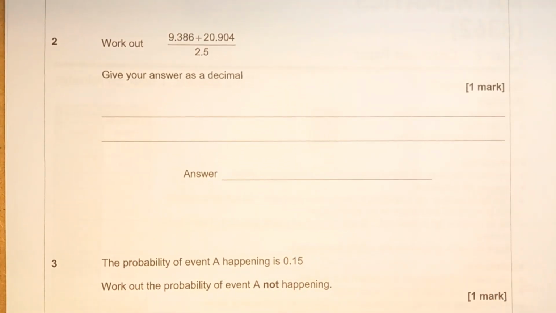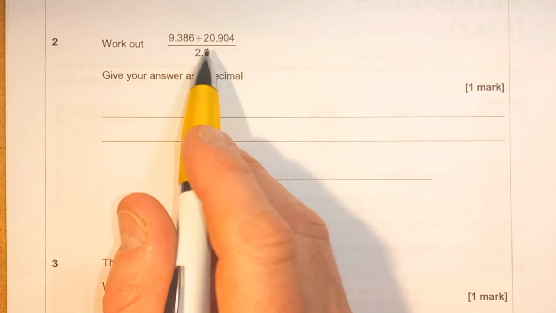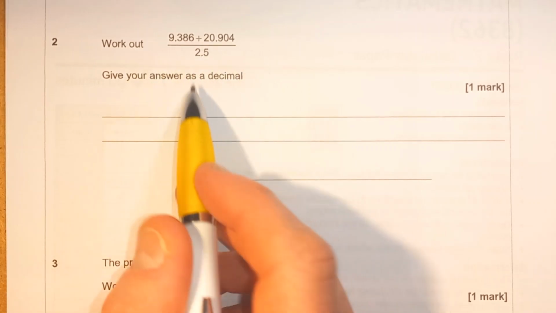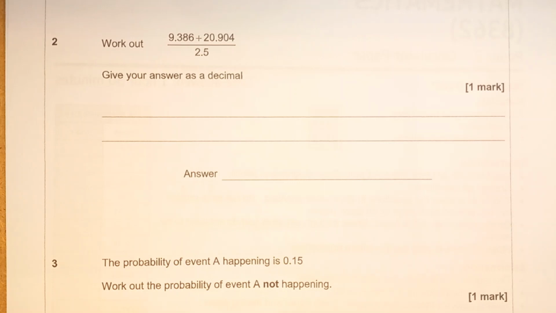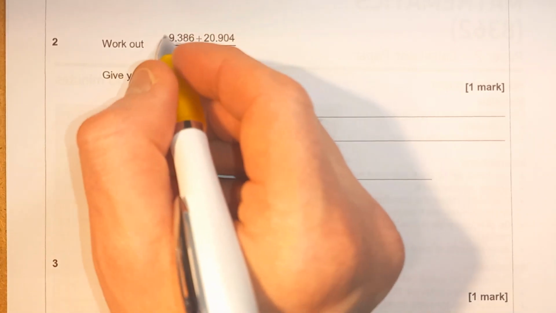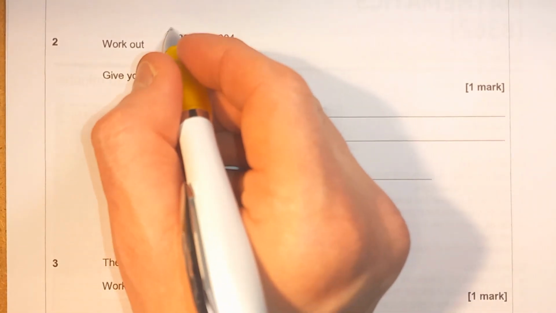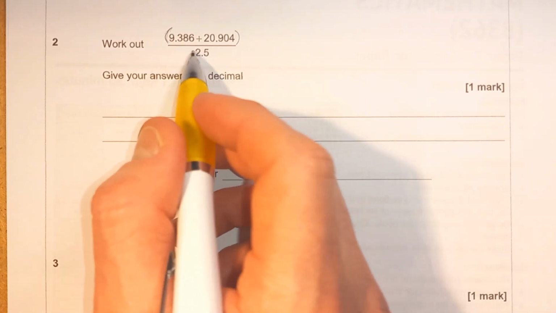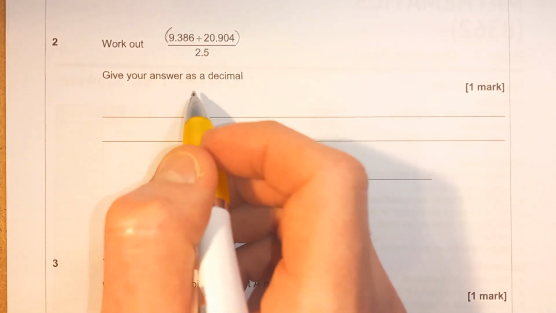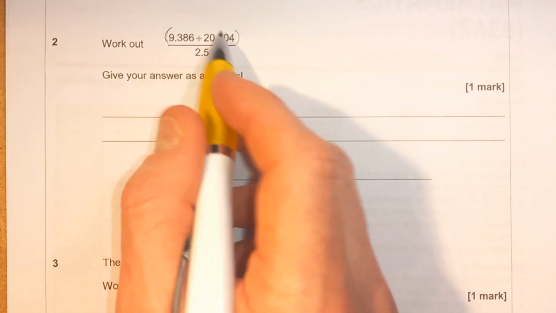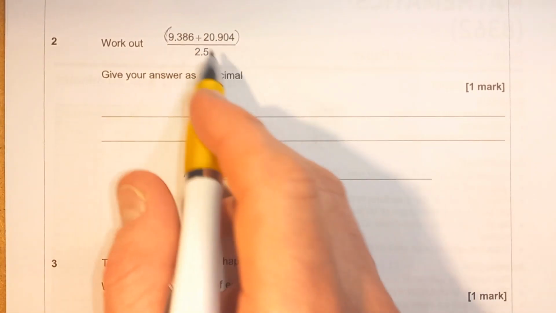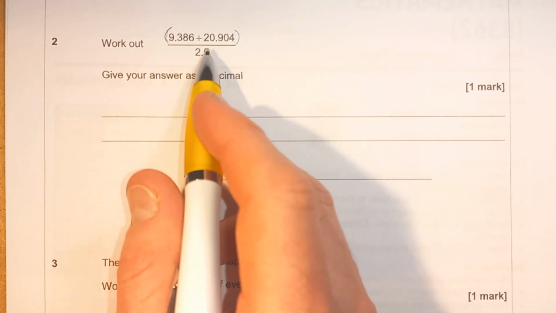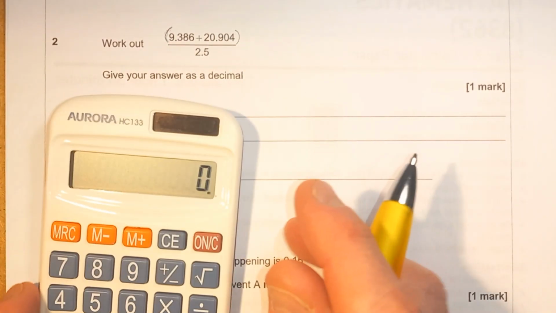Question 2. Work out 9.386 plus 20.904, all divided by 2.5. Give your answer as a decimal. All right, so we've got order of operations, but really when we've got a fraction like this, we sort of treat the top and bottom separately. So it's like there's an invisible pair of brackets up here. So even though we've got a division, we have to do this addition before the division because it's all together. We can't divide bits separately. We'll do it all as one. Well, you could, but it would just make it messier. So we're going to imagine we've got a pair of brackets around this, and we can use our calculator now.